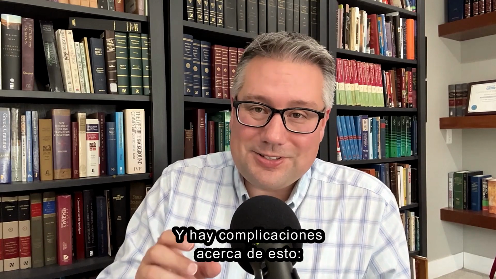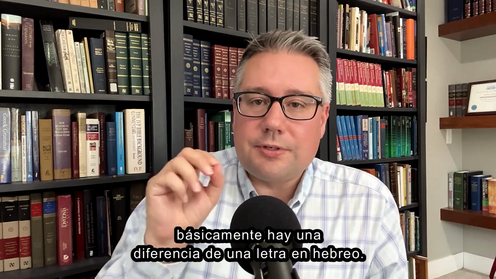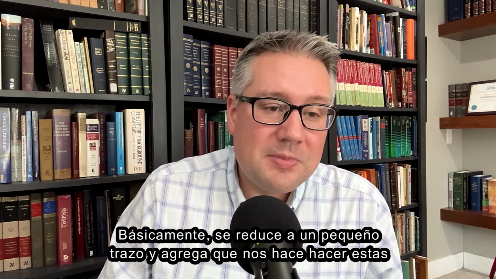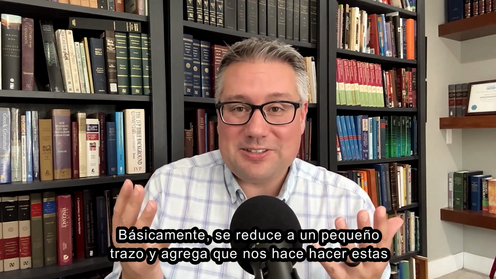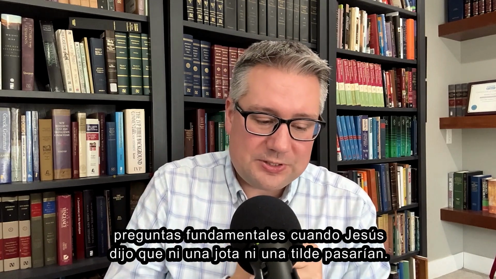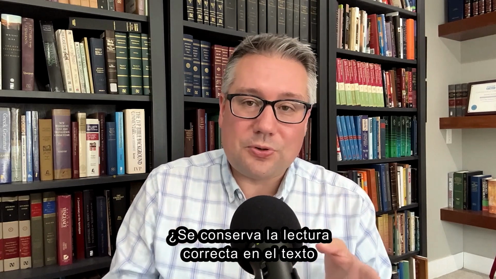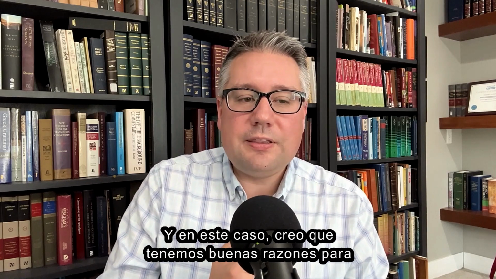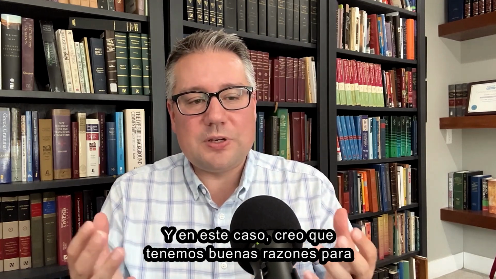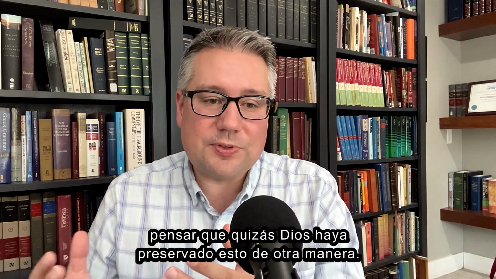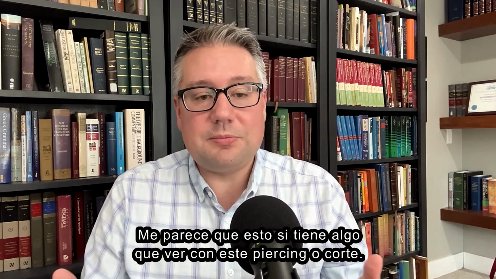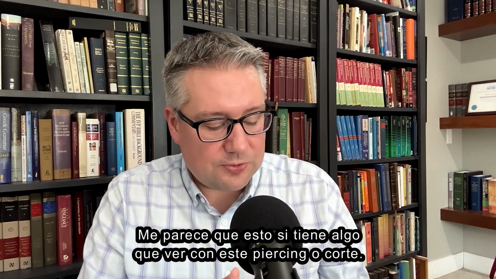And so there are complications. This is basically a one-letter difference in Hebrew. Basically, it comes down to one little stroke. And it makes us ask these very fundamental questions, when Jesus said that one jot or one tittle would not pass away: is the correct reading preserved in the Masoretic text, or has it been preserved in another way? And in this case, I think we have good reason to think that perhaps God has preserved this in another way. It seems that the Greek text has actually preserved the correct reading, it seems to me, and that this does have something to do with this piercing or gouging.